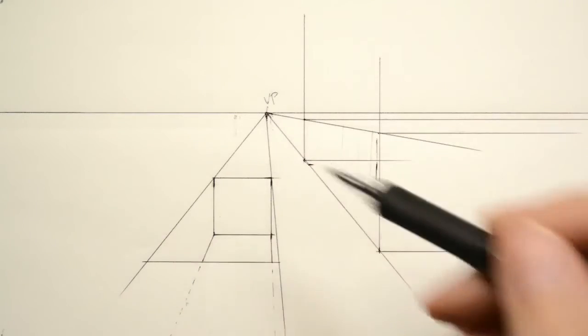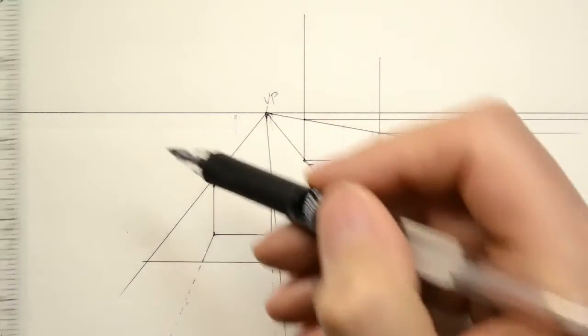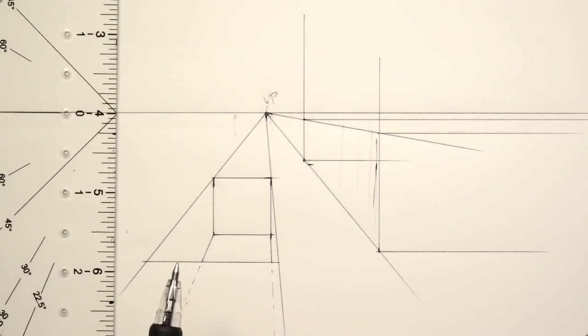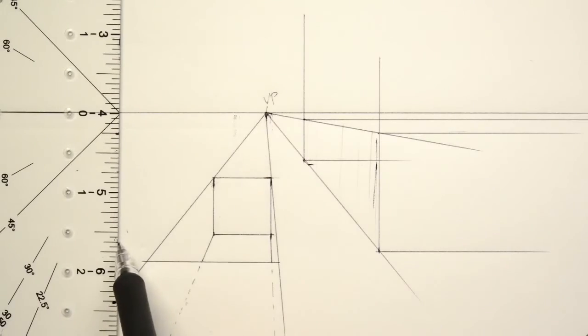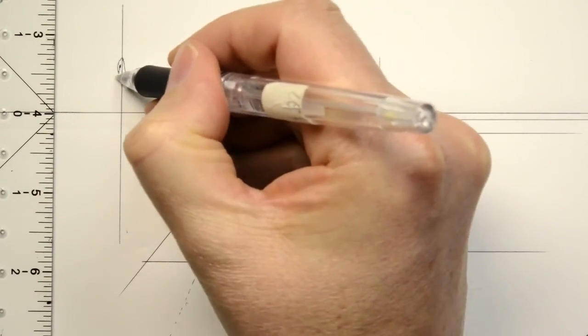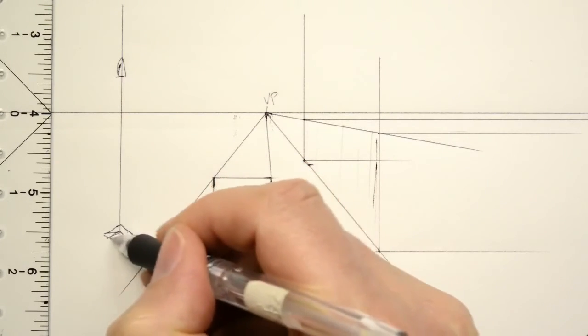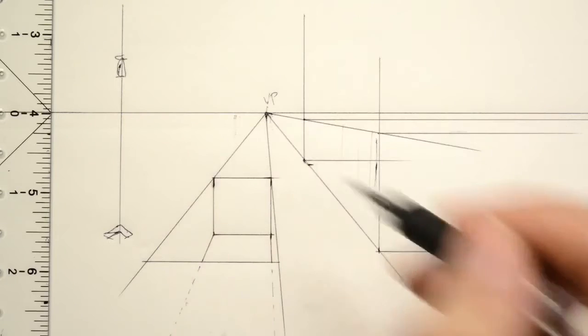Okay, so now let's place a person into this scene. Let's put them here, and really all I care about is their height, but let's put them there, and let's put their head here. Let's put their feet there. So there's the height of our person.